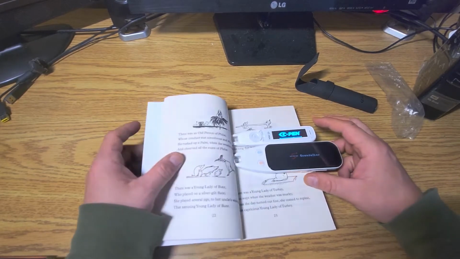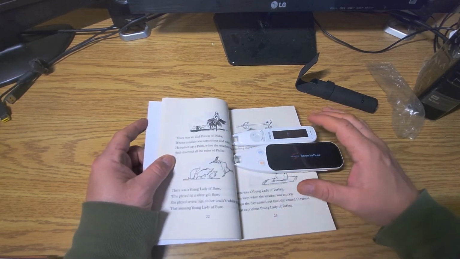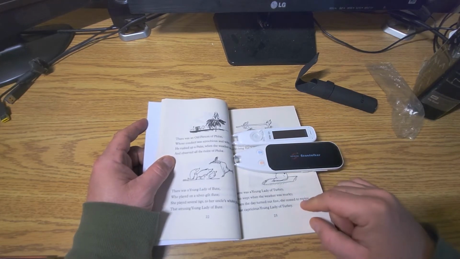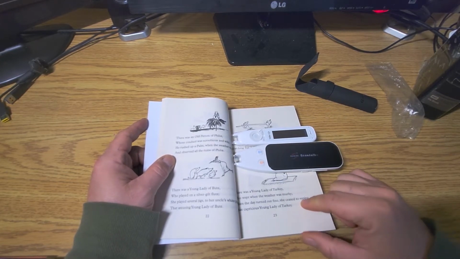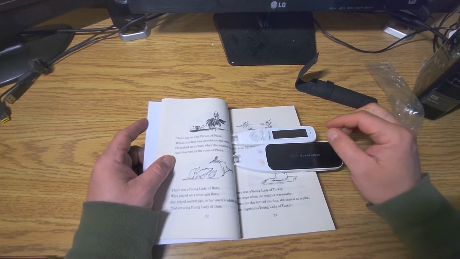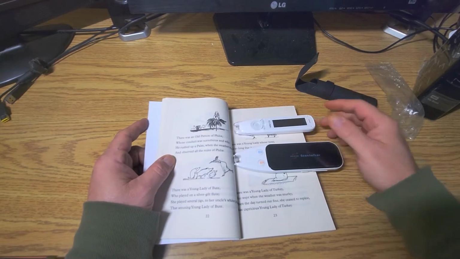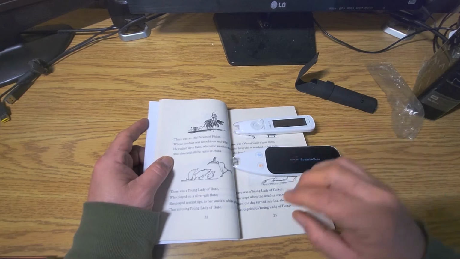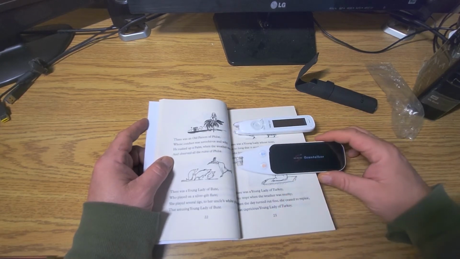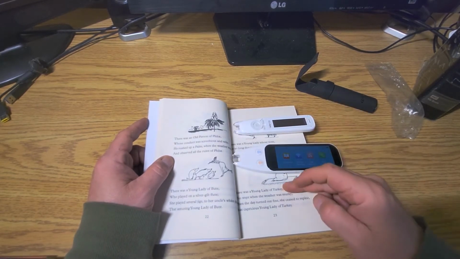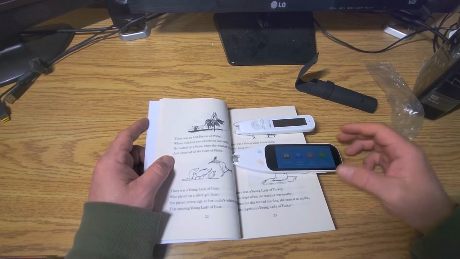Now, I've actually used this to read a novel. It took quite a while to go through it because I had to deal with line for line being read to me. And when I reread this book with the other one, it took a lot less time, only because I can actually scan bigger blocks and have it read out to me.